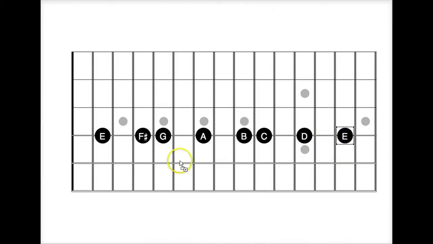So the E minor scale has 1 sharp, and by the way, the relative major of E minor is G major. And so if you look at the G major scale, G major also has 1 sharp, and that's because those are relative keys.